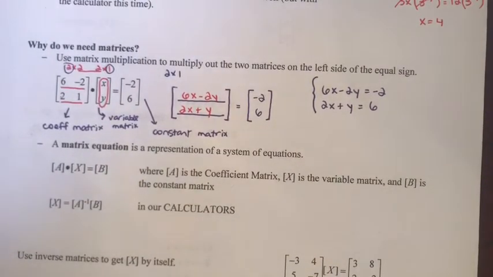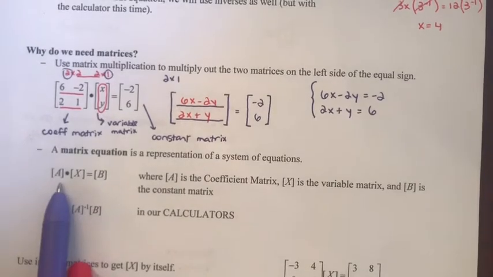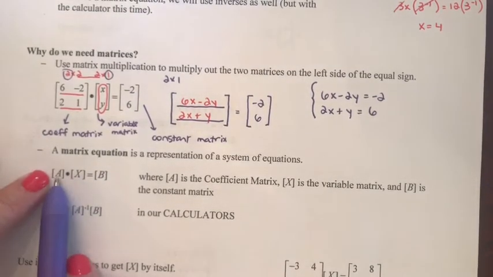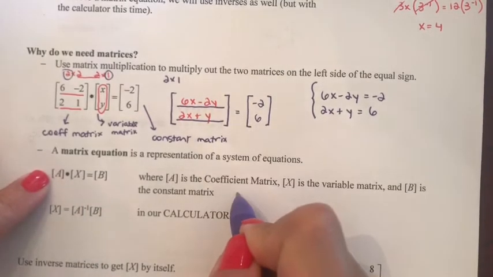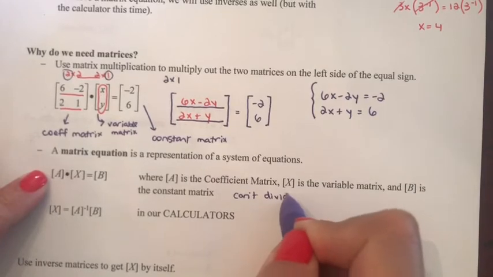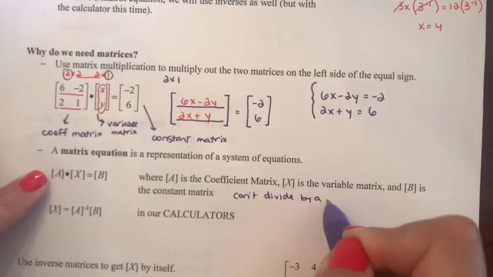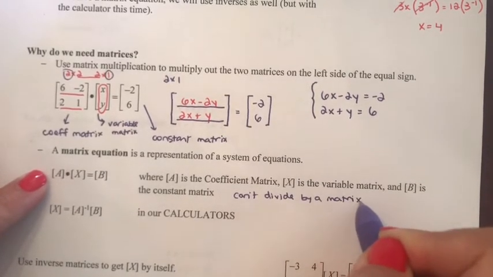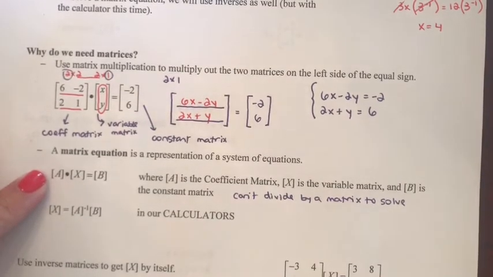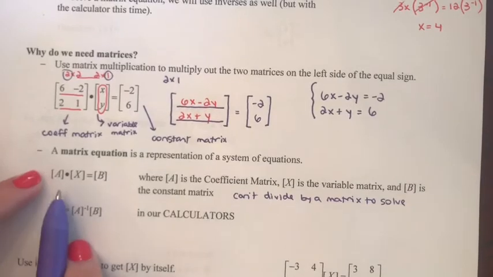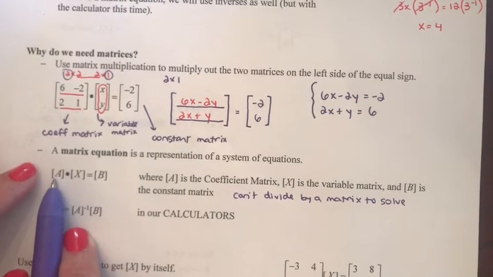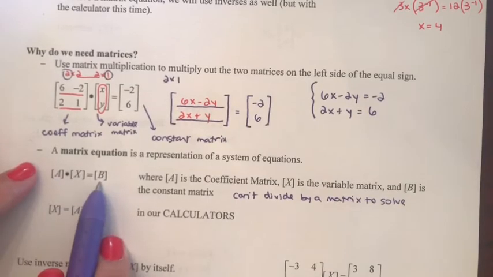In order for us to solve, if we think about what we did before with our inverses, instead of dividing by A, because we can't divide by a matrix to solve, it just doesn't work algebraically. So instead of dividing, we're going to multiply both sides by the inverse of A, because this is what we're trying to move to the other side.